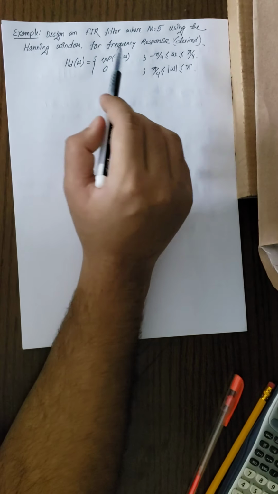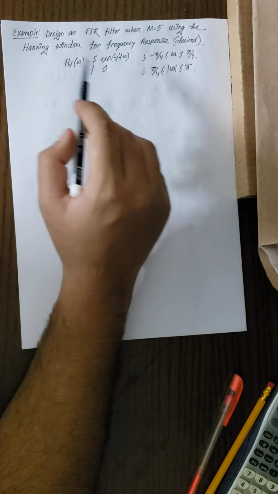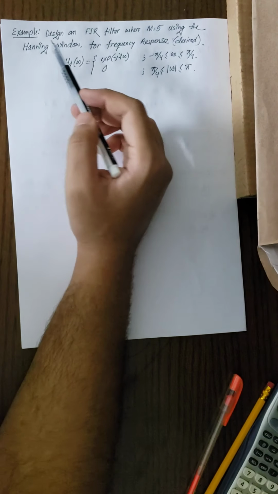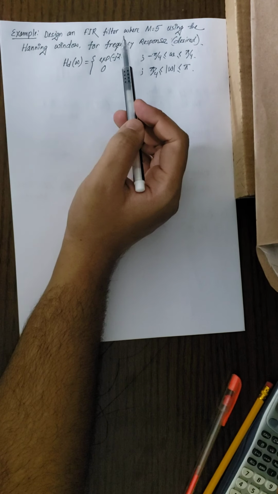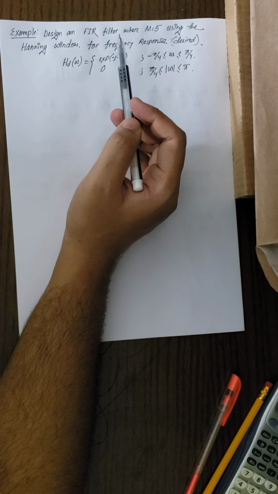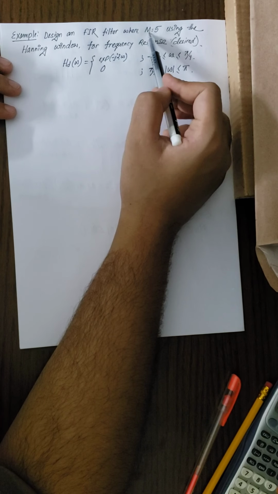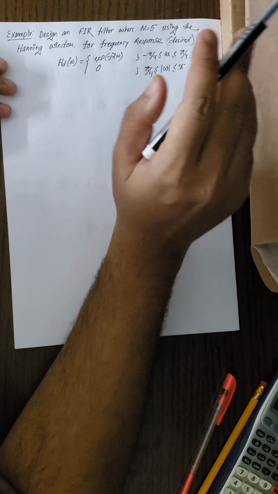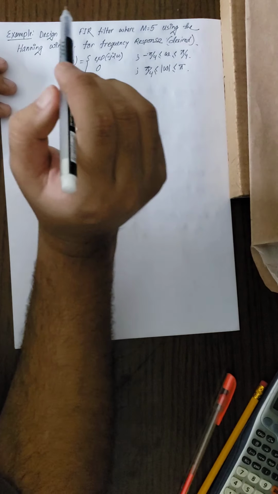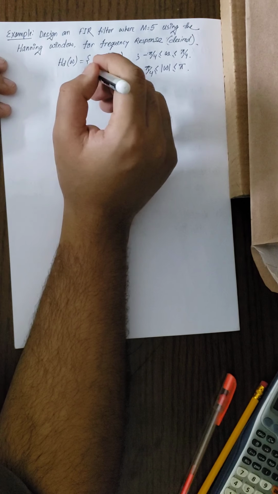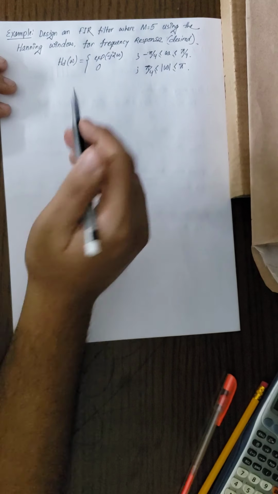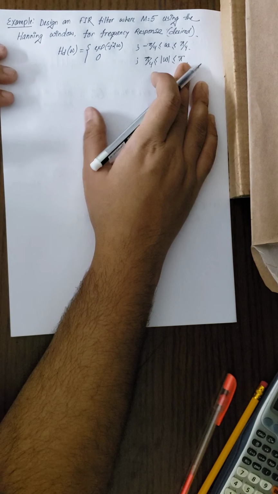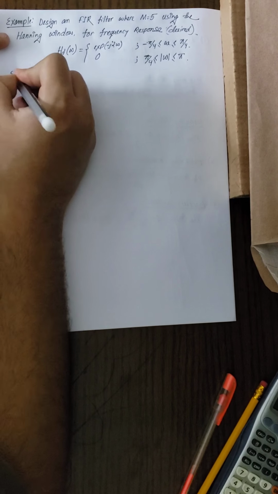Now this is a simple example. In the examinations, the window functions may be different. It may be Hamming window, Blackman window, Bartlett window, rectangular window, and also the value of M may vary from 0 to any integer, and also other changes can be made to the desired transfer function over here. So that is for the examination part. So let us go into the solution.